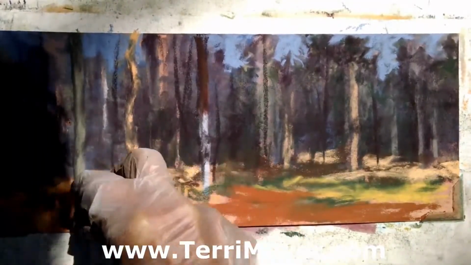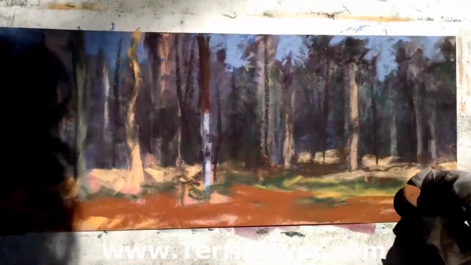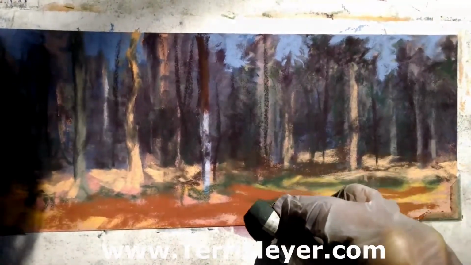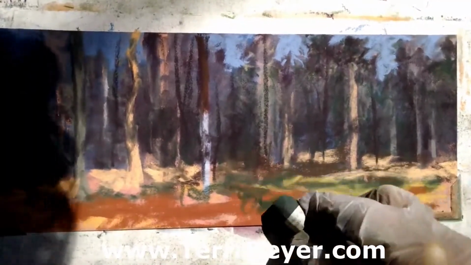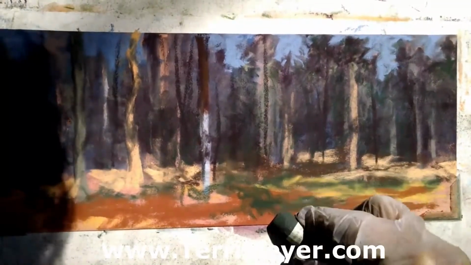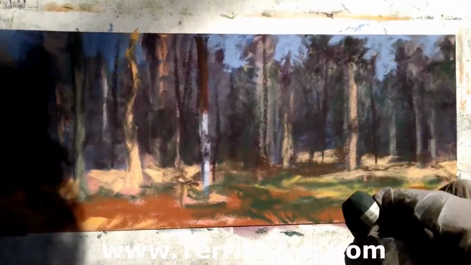One of the disadvantages of using pastels is if you do not have the right color, it can be challenging to try to get the effect that you're looking for. But the key is if you can get the values right, even if you use the wrong color, the painting's still going to be a success.